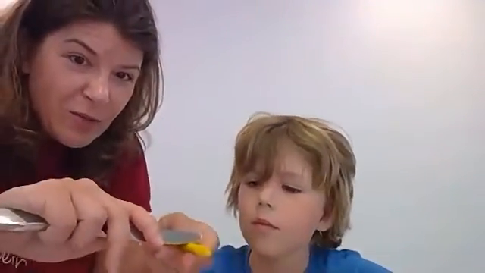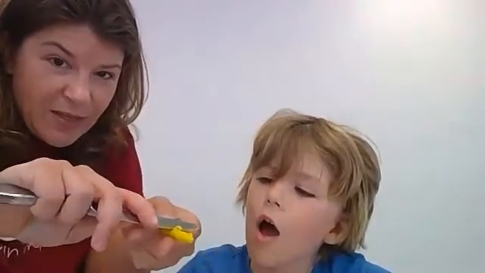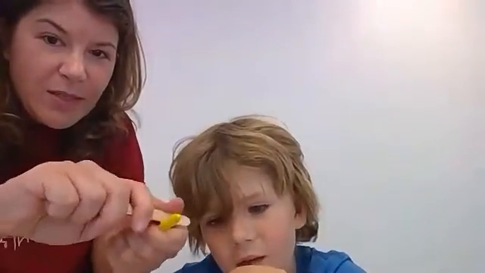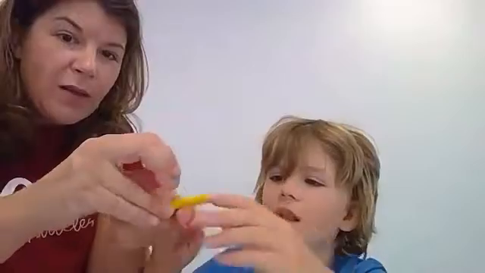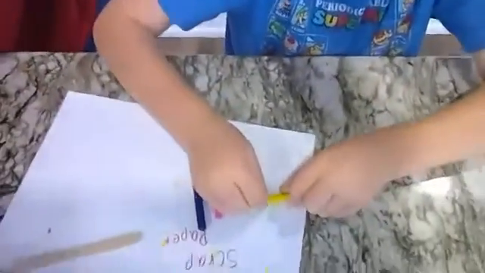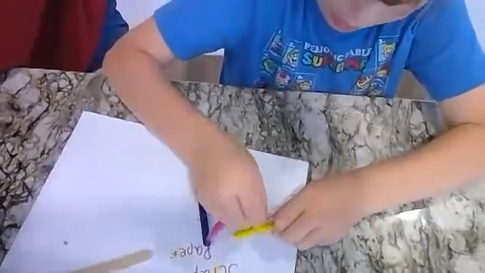Here, let me show you. I'm scraping. Watch. This is how you scrape, guys. See all those pieces that come off? That's how you scrape. So you can use the knife to scrape, the popsicle stick, or the coin. Ooh, the coin works good. I'm gonna use that coin. Okay, so scrape away. Scrape, scrape, scrape. Nice. And you are collecting all of those pieces on your scrap paper. So scrape away and we will get back to you when we're done scraping ours.